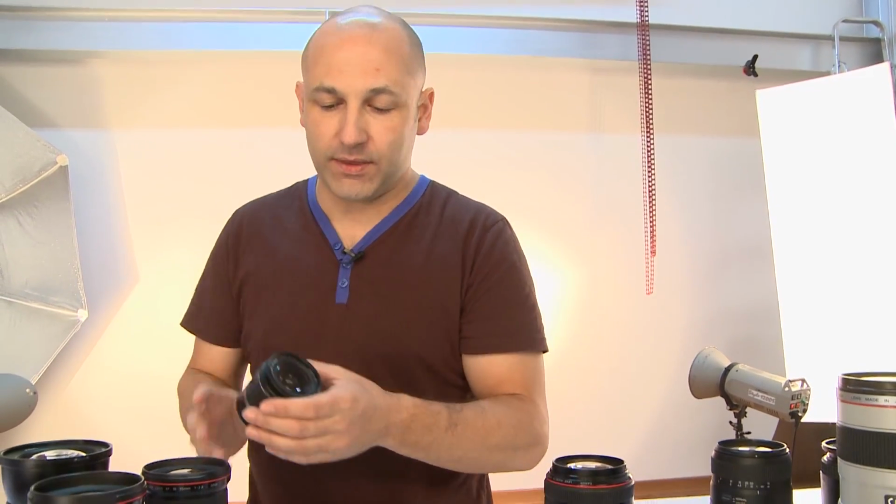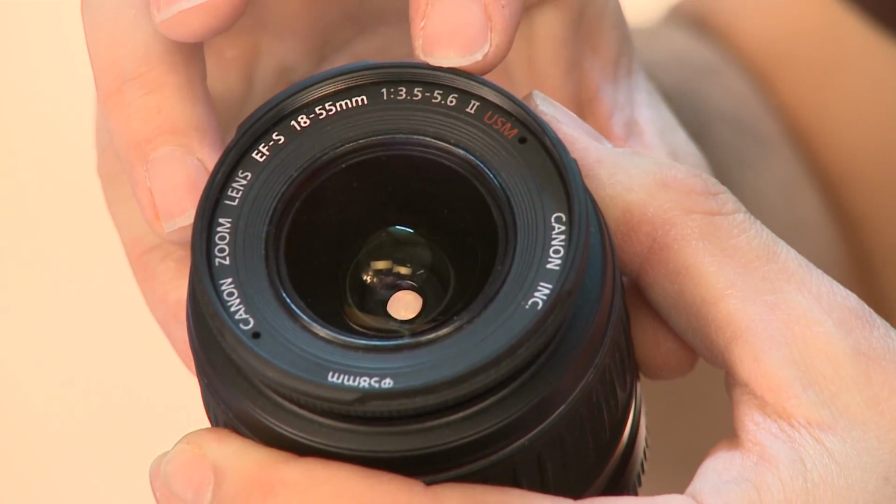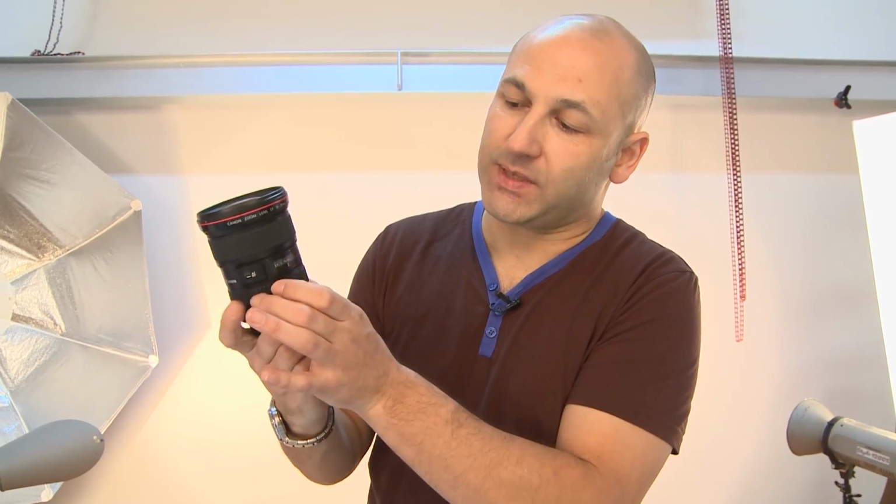Now, one of the other things you might have noticed here is that this says 1 to the ratio of 3.5, and then it changes to 5.6. And the reason for that is because this zoom lens, as you zoom the lens, the actual maximum aperture changes. So at its widest angle setting, it can gather more light, and it's an f3.5, but as you zoom the lens in, it loses a bit of light and it becomes a 5.6. Whereas on this Pro Series lens, that doesn't happen. As I zoom the lens from 16 to 35, the aperture will not change. You can see it's written on the side. It stays as a 2.8. So that's the sort of thing you're paying for.